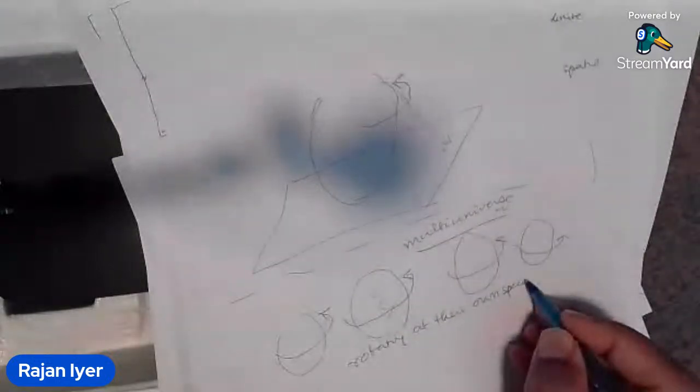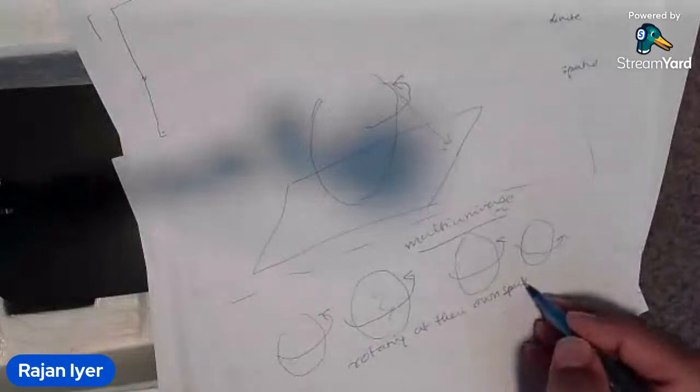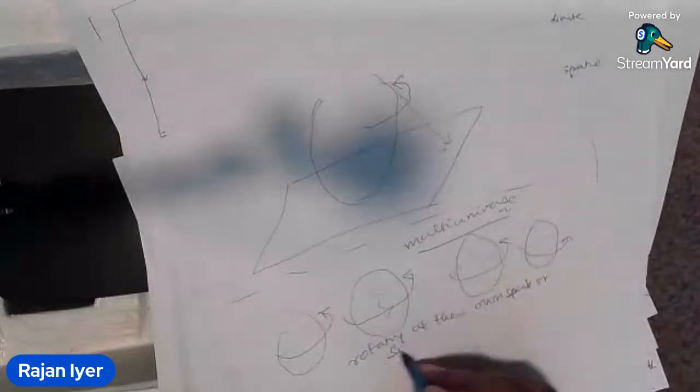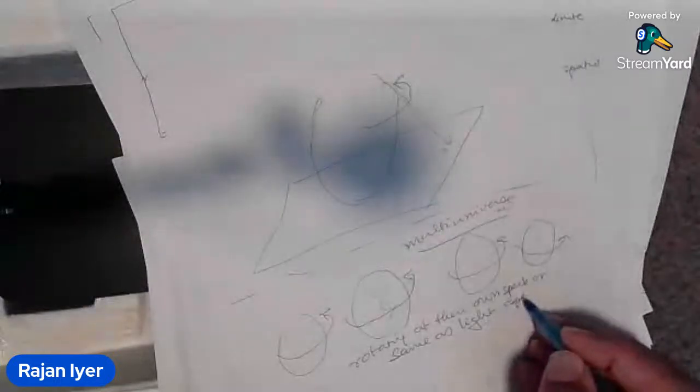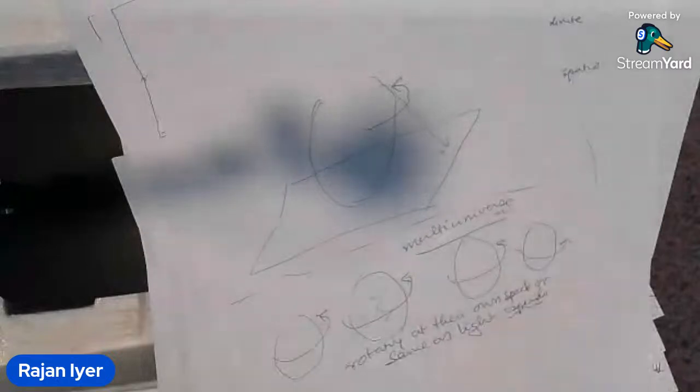Well, I think they might all be rotating at the same speed in order for it to be length contracted. Same as the light speed. I think they'd all probably have to be traveling at light speed, but who knows? They could be going at different light speeds in a sense, if that was possible.